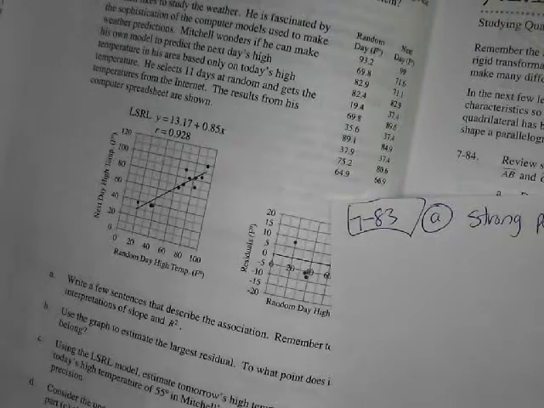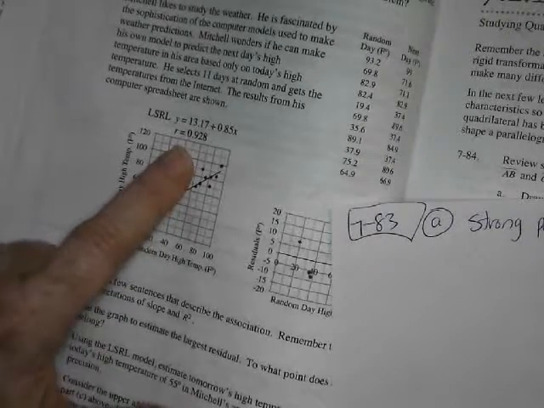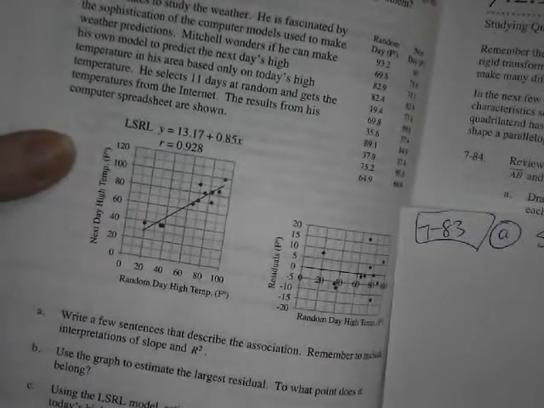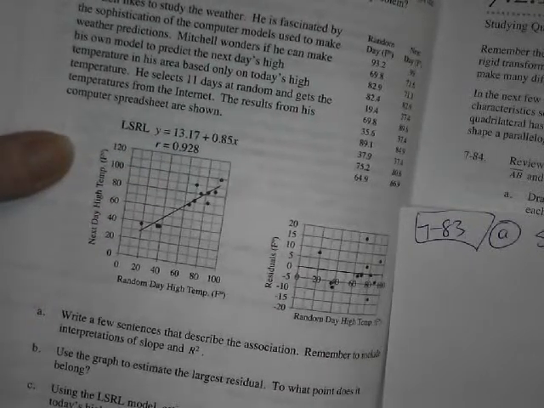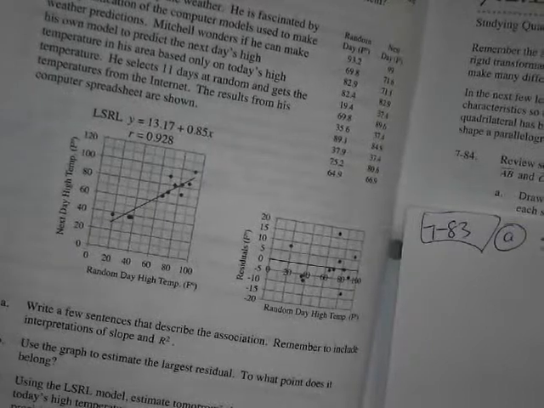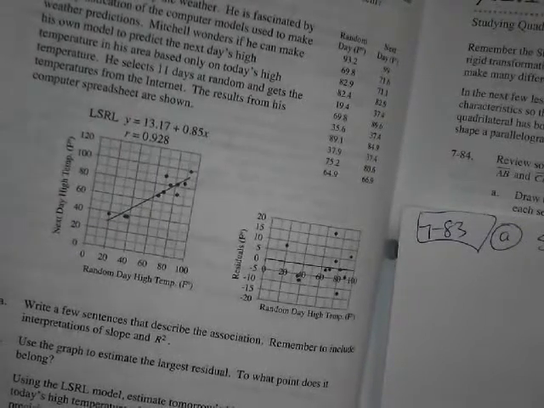I thought that R had something to do with the spread of the data. Remember, it shows how tight the data is. See, that's R. If R was 1, that would mean all these little dots would land exactly on the line of best fit. But if something was scattered out super wide, R would be like 0.03 or something. It wouldn't be close to 1. So that's what R is.